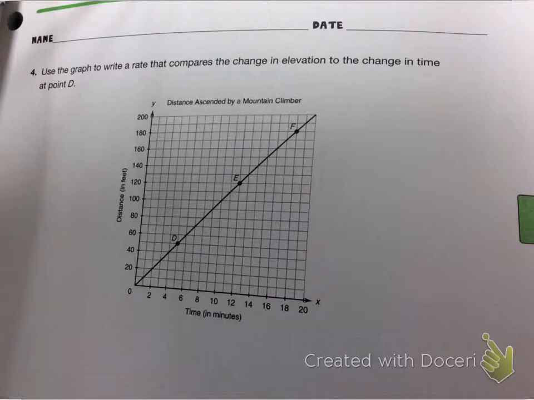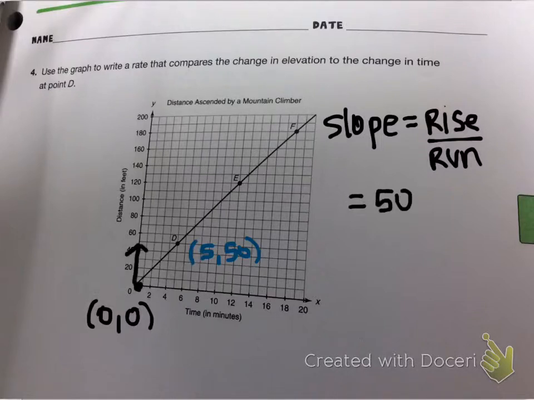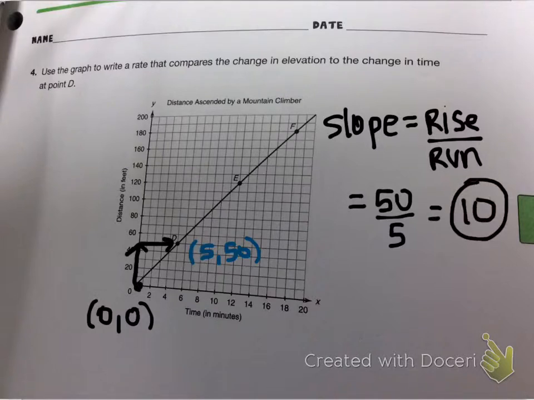So on this one, it wants us to find the slope of the line using point D. So I'm going to start at the origin with 0, 0, and use point D at 5, 50. I start by writing slope equals rise over run. My rise goes from 0 up to 50, so that's 50. And then my run goes from 0 over to 5, so that's 5. I get 50 divided by 5, which is 10. And that's my slope.